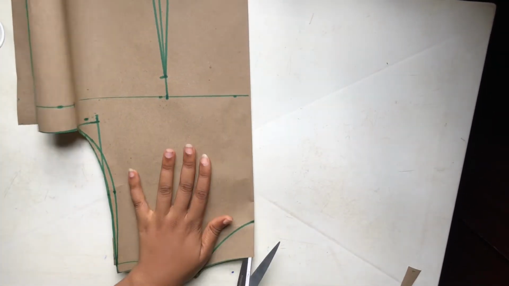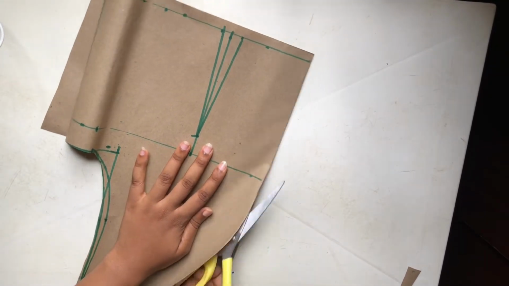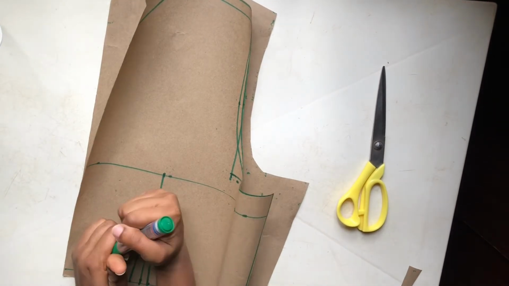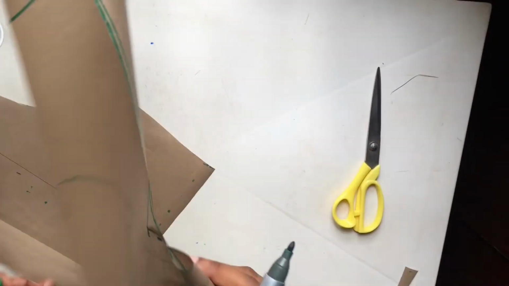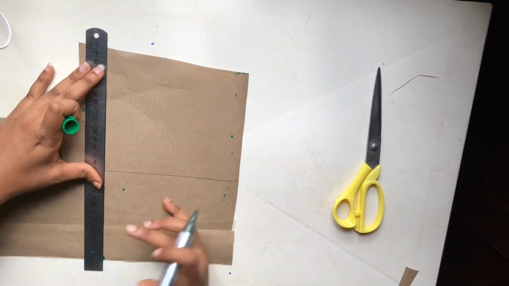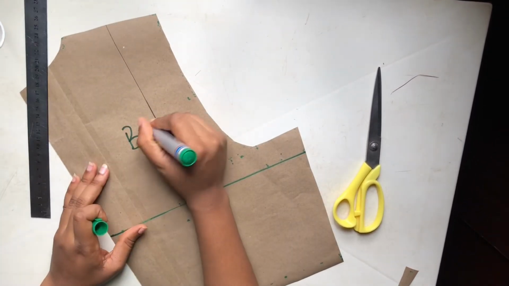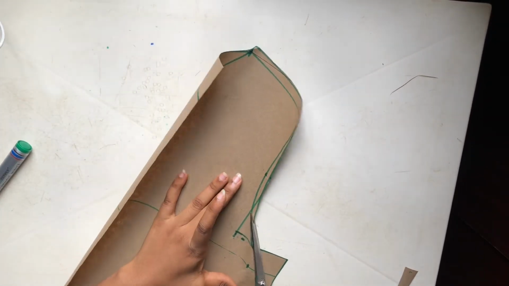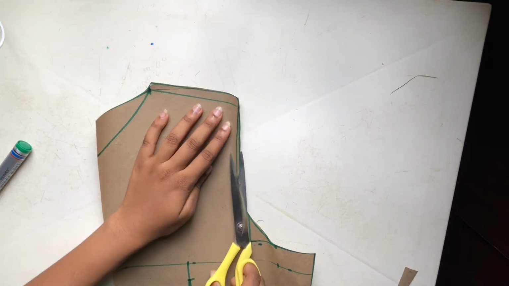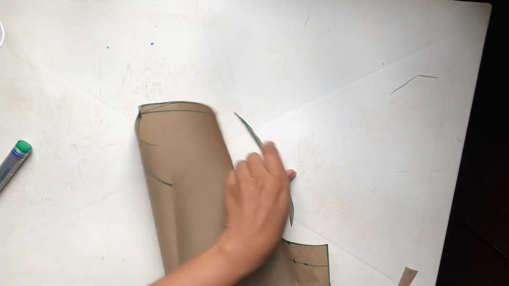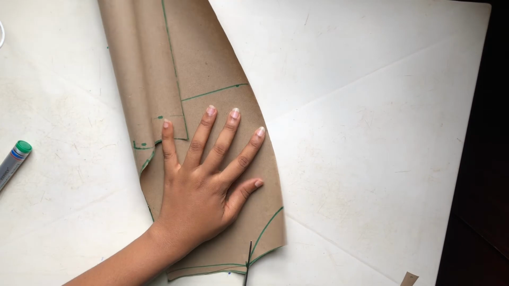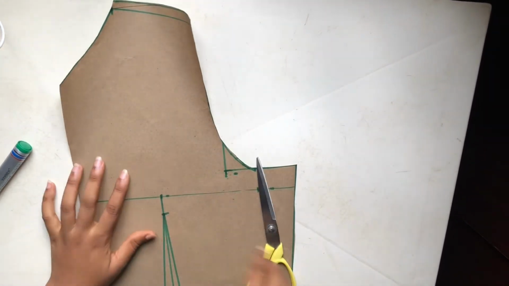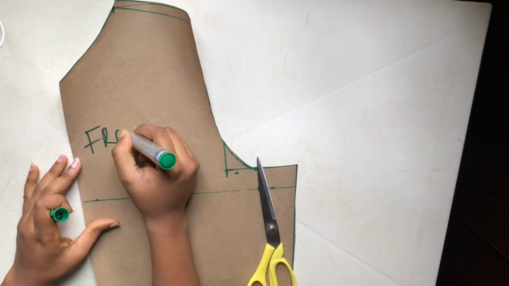Then you want to separate the pattern pieces, so it will be one for the front and one for the back. Remember to transfer all your lines. That's the bust point, so I'm transferring it to the back. Then label so you don't mix things up. Now you cut out the front piece, front armhole, and then the front neckline, and then you label it so you don't mix things up.